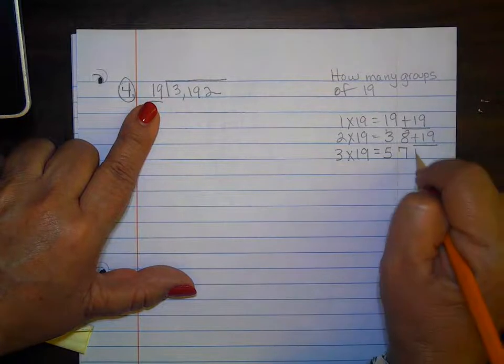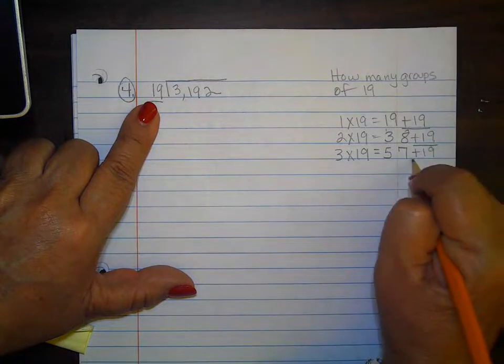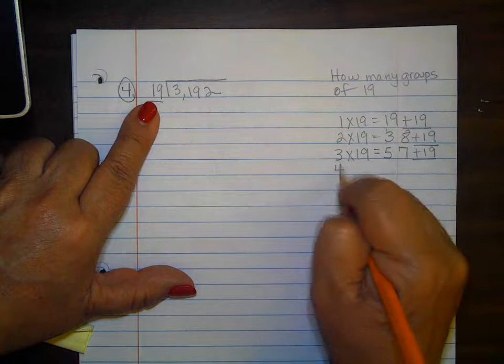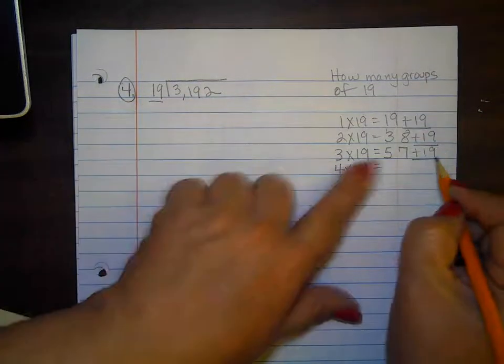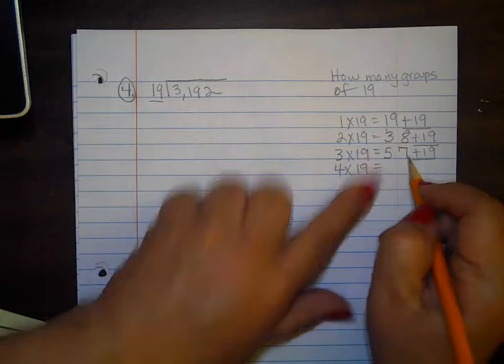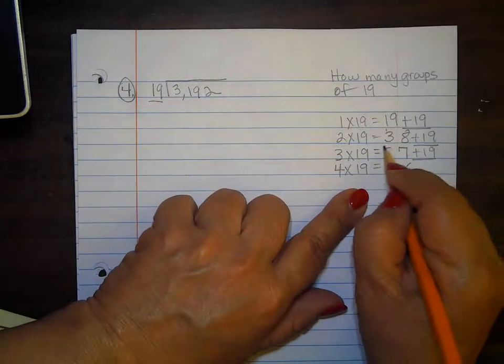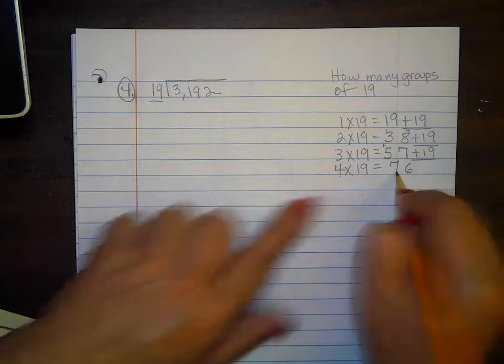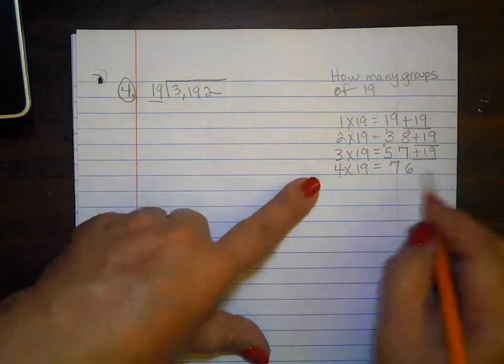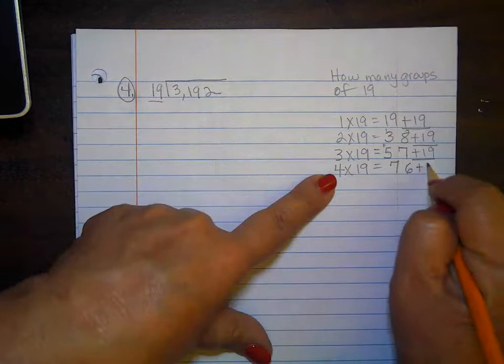Going to add another group of 19, which will be 4 times 19. 9 plus 7 equals 16. Regroup my 1, 5, 6, 7. So that's 76. Going to add another group of 19.